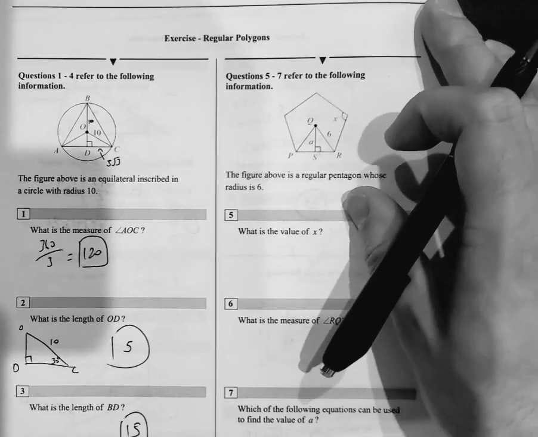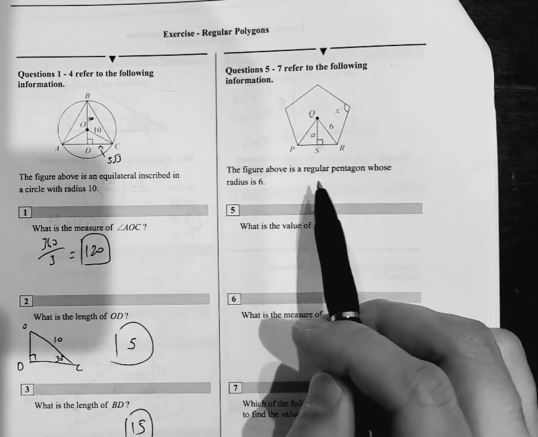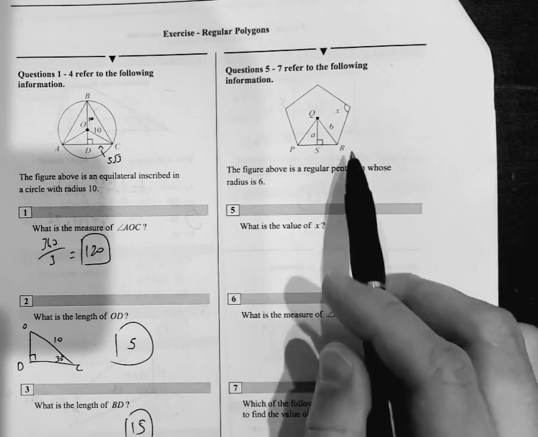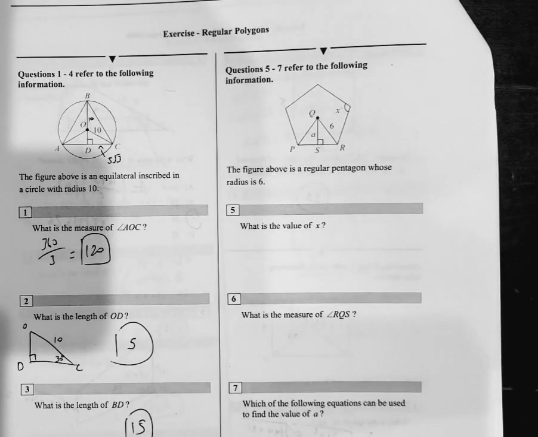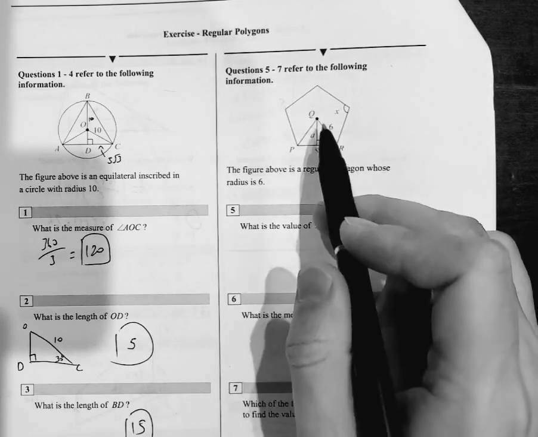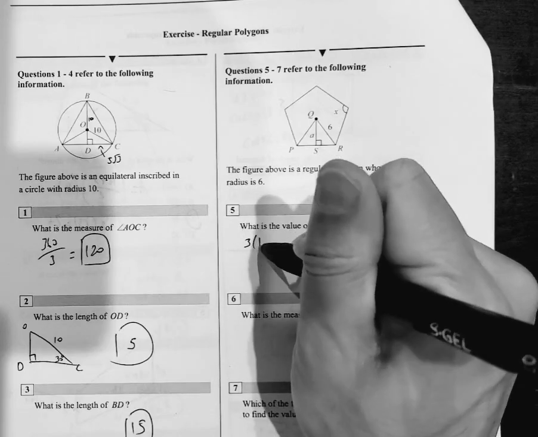Okay. Next, 5 to 7 refer to the regular pentagon whose radius is 6. What is the value of x? X is one of the interior angles. How do we find the sum of the interior angles? It's n, which is the number of sides, minus 2. So pentagon, there's 5 sides, so 5 minus 2 is 3 times 180.